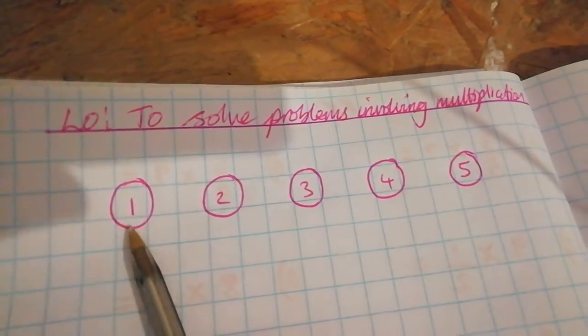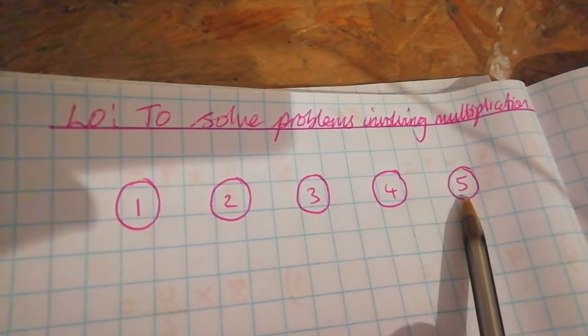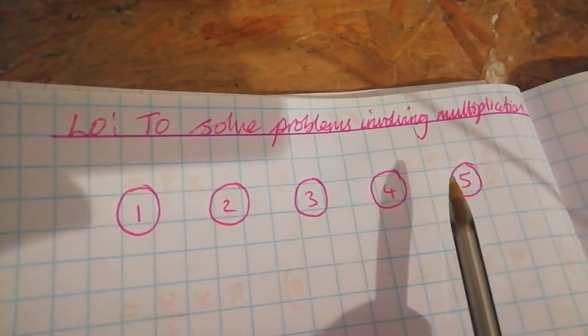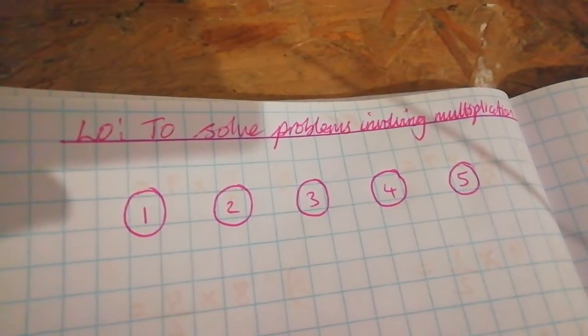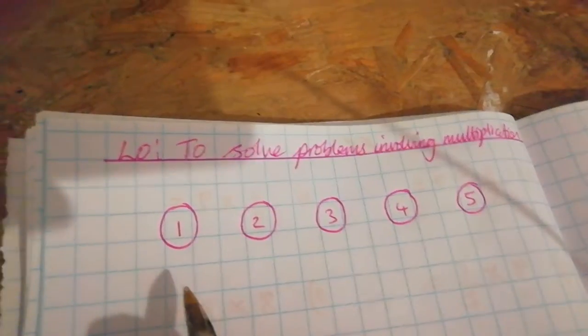If I've got these digits, a 1, a 2, a 3, a 4, and a 5, and I can use any of them once, try and create all the numbers I can, all the consecutive numbers going up from 1.